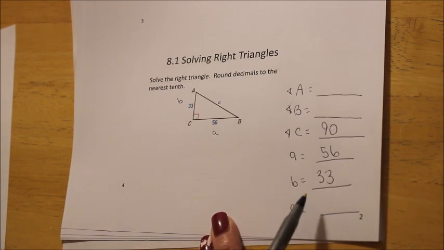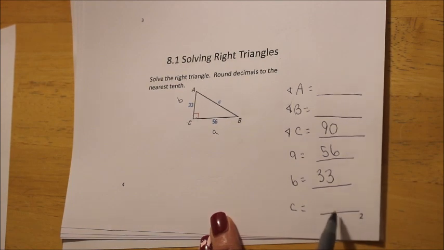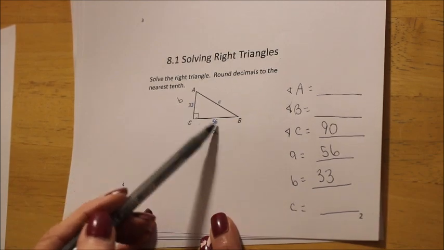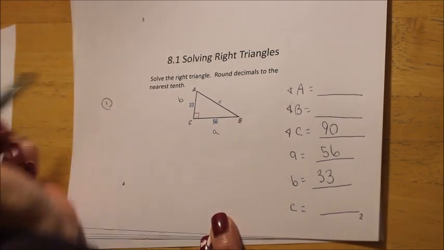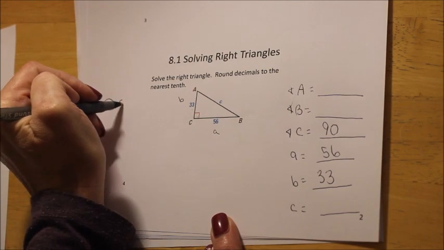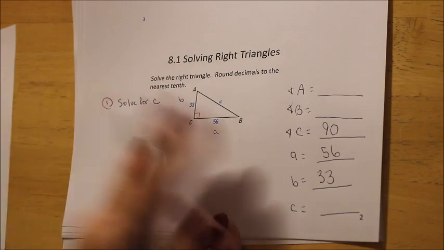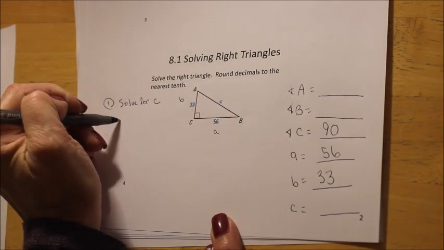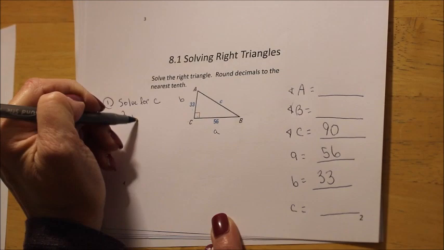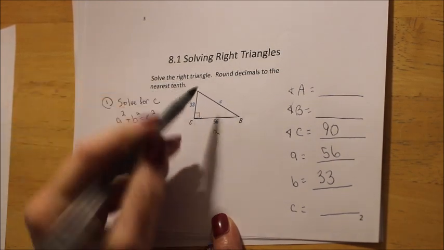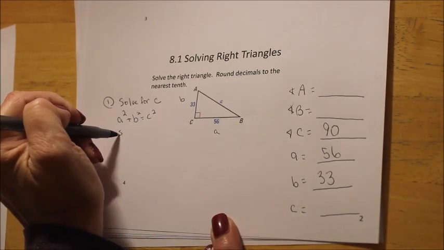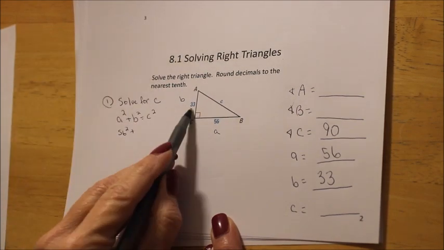So I'm going to start with what I think would be the easiest thing to do, and that is to solve for side C. We do not need to find or use right triangle trig to do that. We can use the Pythagorean theorem for that because we know the 2 sides. So that's going to be the first thing that I do, is let's solve for side C. All right, so I'm going to use the Pythagorean theorem, a squared plus b squared equals c squared. A is 56. B is 33.